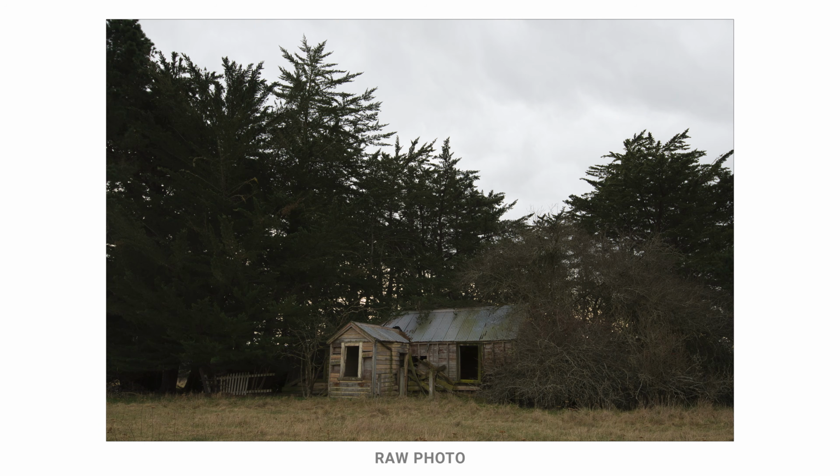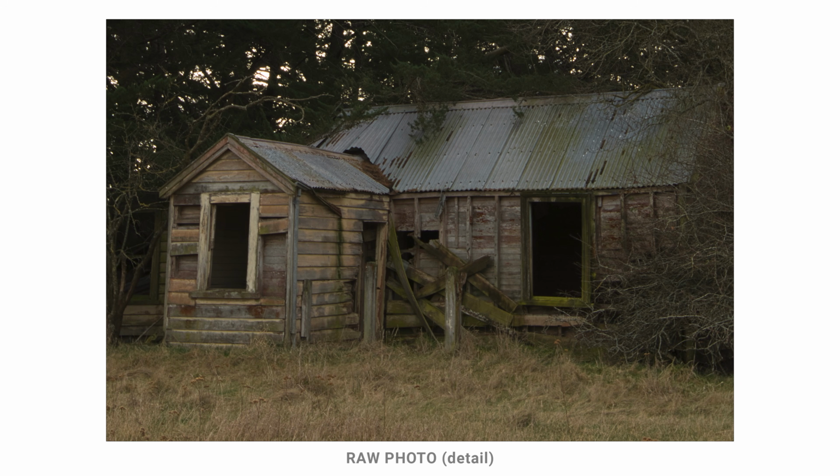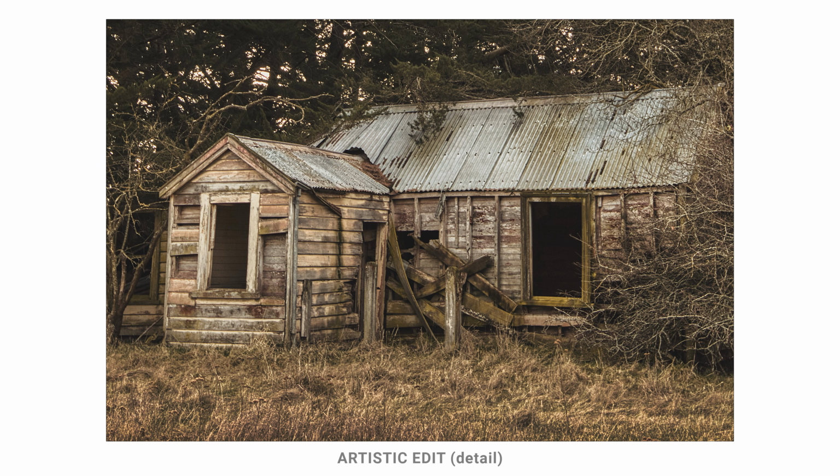I'm going to show you how to transform this raw photo into a detailed illustrative piece of art using Luminar Neo. And make sure you stick around to the end because I'll show you the important last step that helps us to recover some of that contrast that sometimes gets lost in these type of edits. Right, let's get into it.